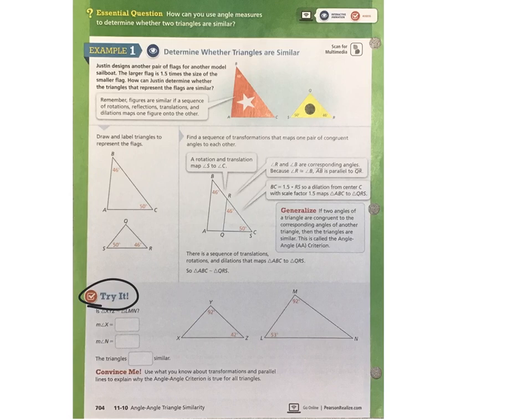Take a look at the general statement here with example 1. If two angles of a triangle are congruent or equal to corresponding angles of another triangle, then the triangles are similar. This is called the angle-angle criterion. So really what you're doing to compare triangles is trying to determine if their angle measures are indeed the same. So let's look down at the try it and work through this one together.